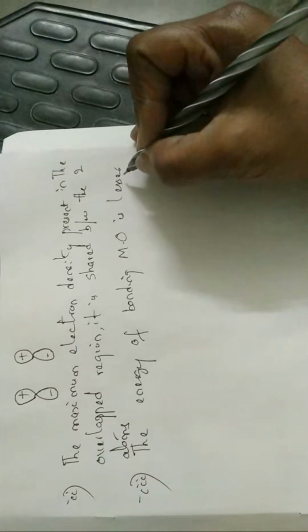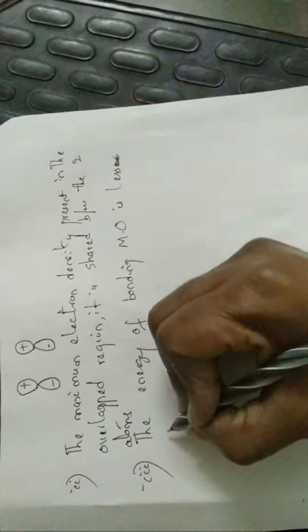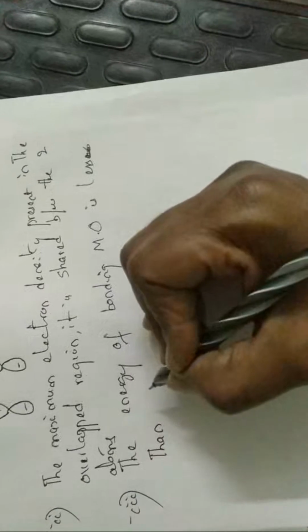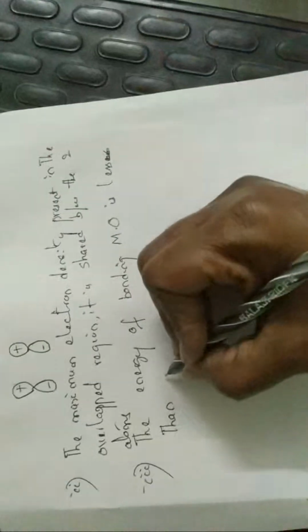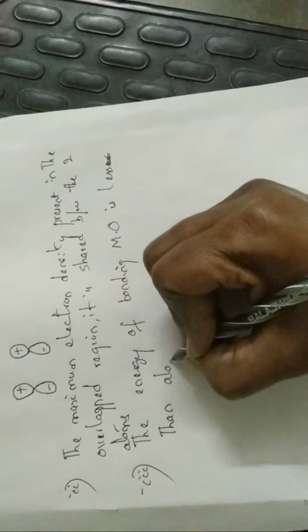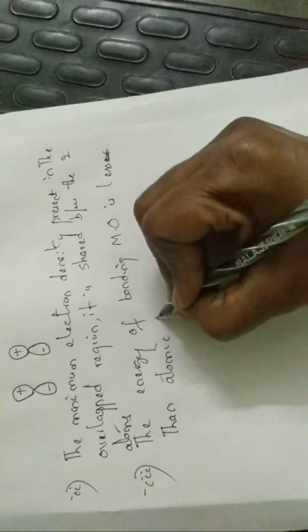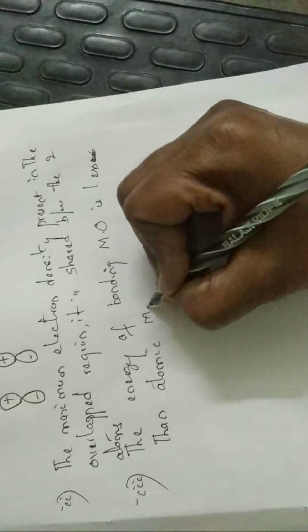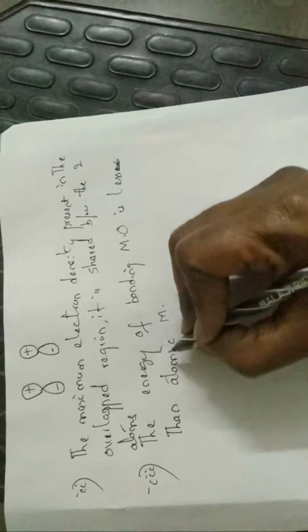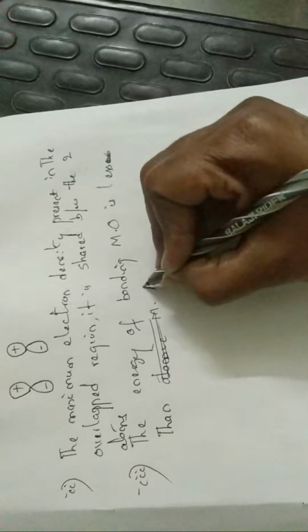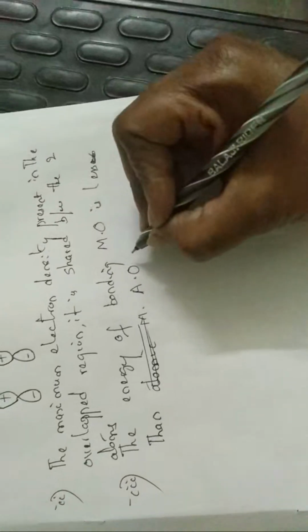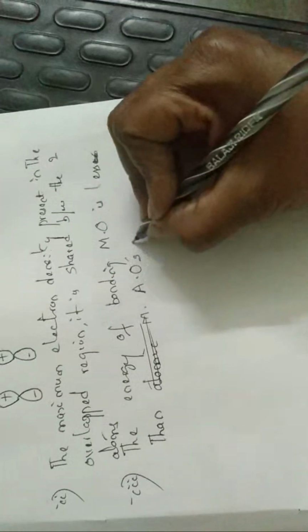It is lesser than the atomic orbitals which make it.